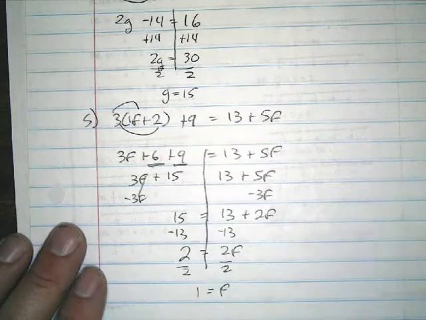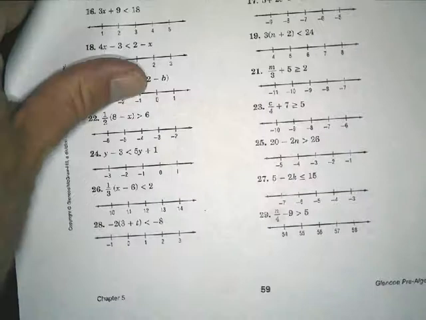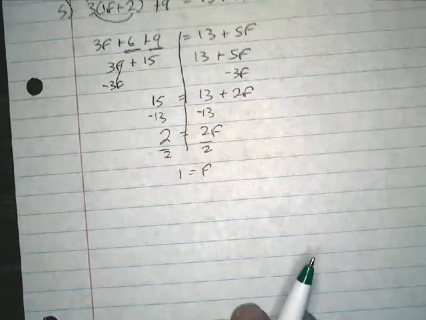So as you can see, some of these equations are going to take up a lot of space on your paper. We need to remember we need to do them one step at a time and show all of the work. Okay, I'm going to flip here real quick. The next one we're going to look at is number 13.